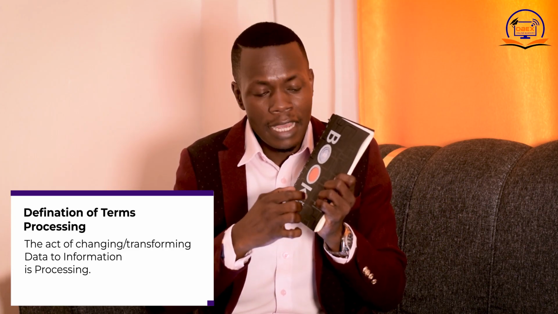Now, processing, being the next term, is basically the act of changing data to information. That is, whenever you transform the electronic raw facts into perceivable facts, we say that what you did is that you processed. And that is why we say that a computer is an electronic device that processes data to information. And I hope that is very clear.